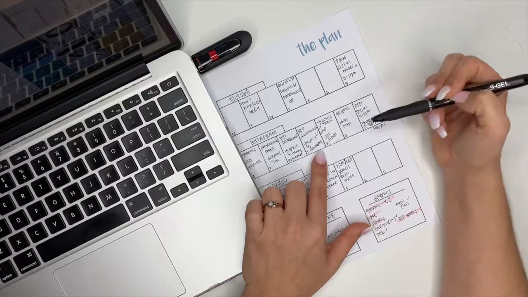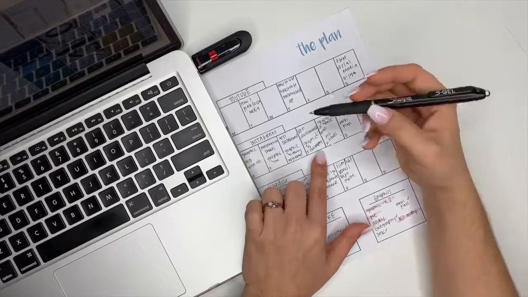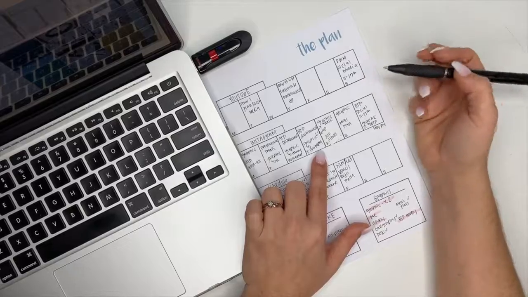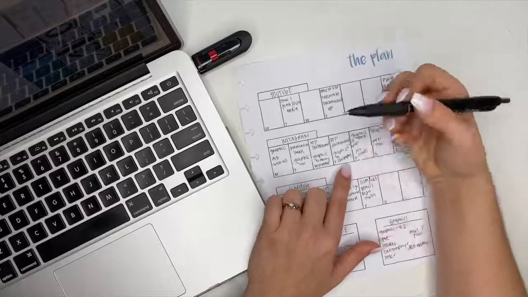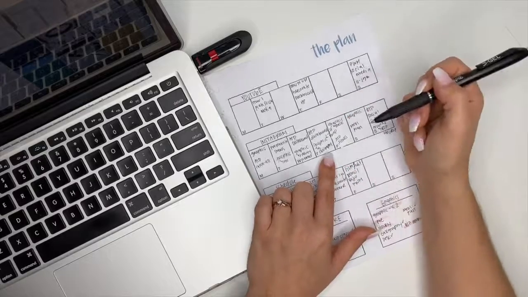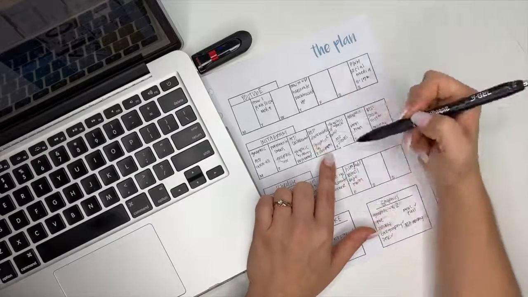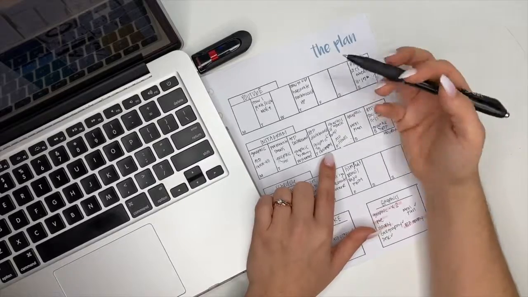If you need to, you can print it off for the big size Happy Planner and then just use it that way. I don't ever keep these. I just print them off for the classic so I can already punch them and have them in the back of my planner, so each week I don't have to reprint them. But you can totally print them off as a big and have more space within the boxes. For me, it doesn't really bother me.